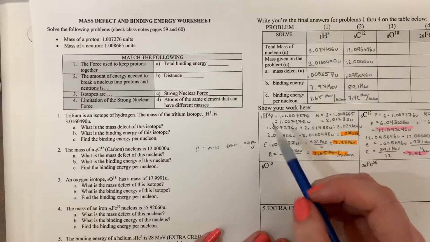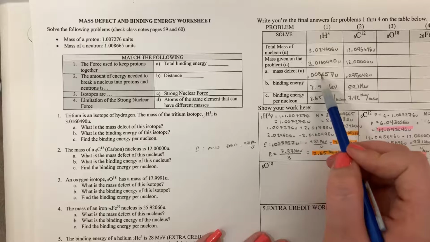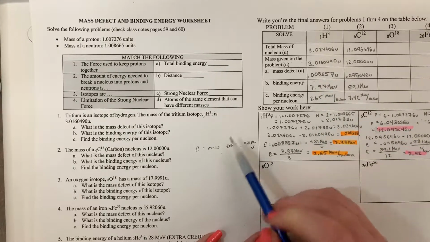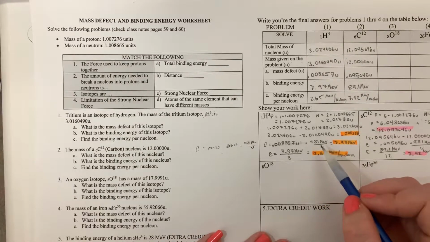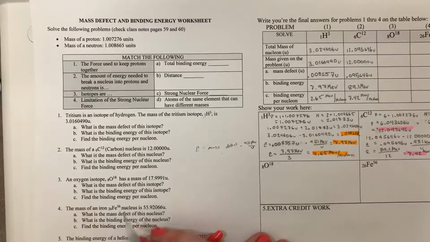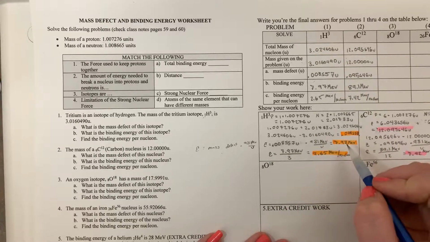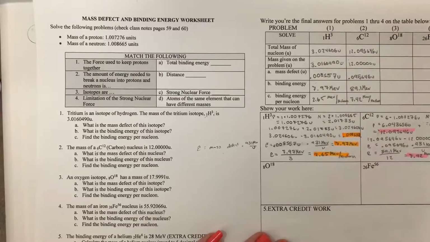So we know the mass defect since we calculated it before, which is this number right here. So what we want to do is multiply the mass defect by 931 MeV over u. So E will equal 7.97 MeV, and also record it up here.